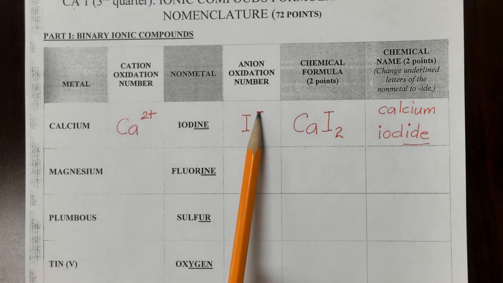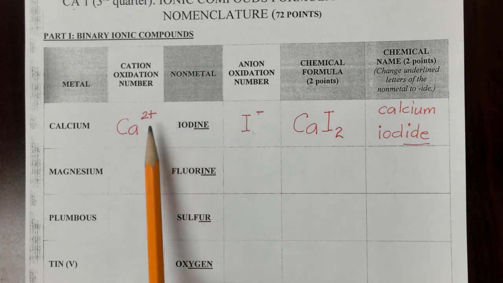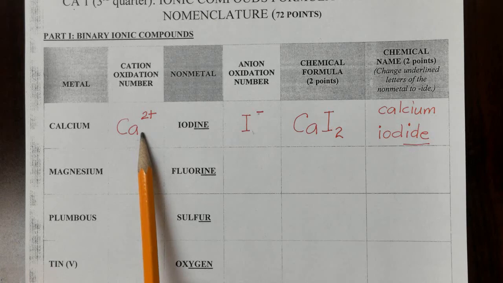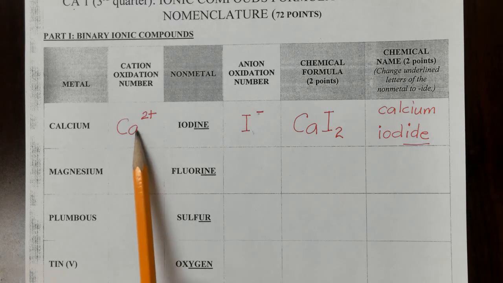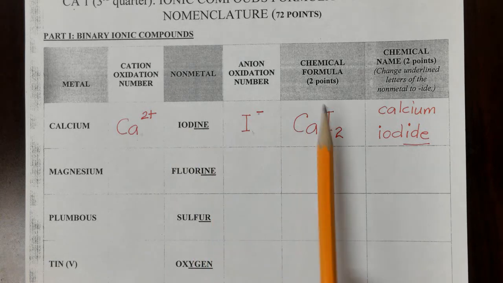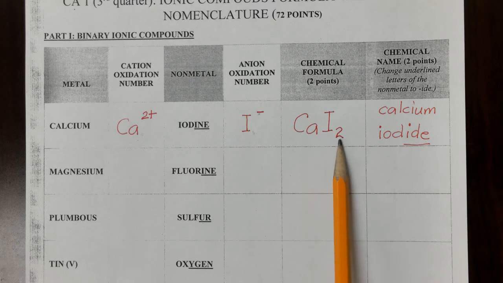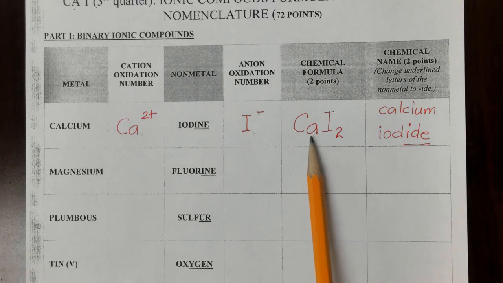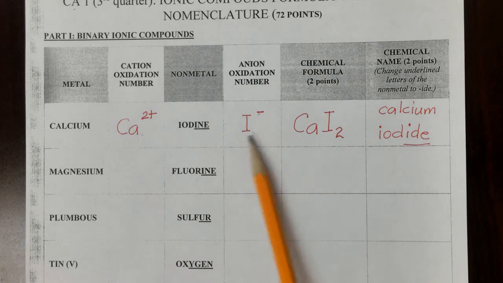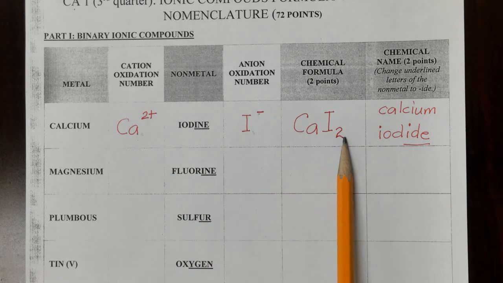And here also for the non-metal, the numerical value, in this case there's none, it's understood to be 1, will become the subscript of the other element, your metal here. So when you crisscross this, the result will be the chemical formula. And the chemical formula is written this way, wherein you write first the metal, second the non-metal, and all the numbers that you need to write there have to be written as a subscript.